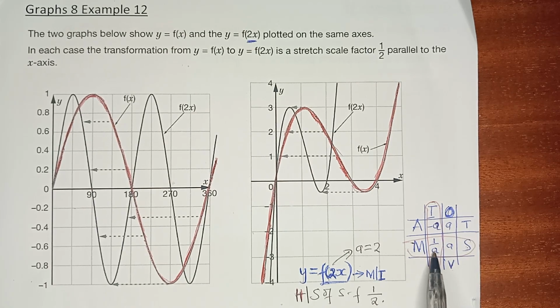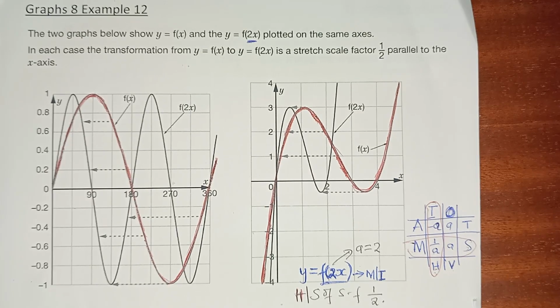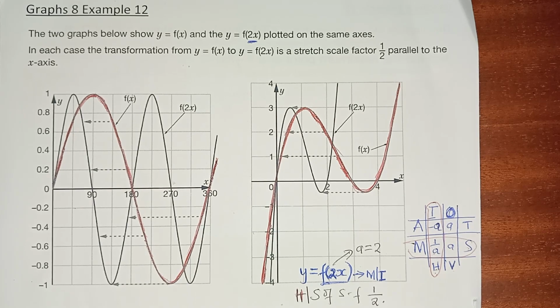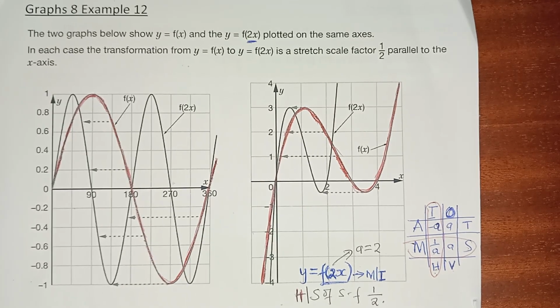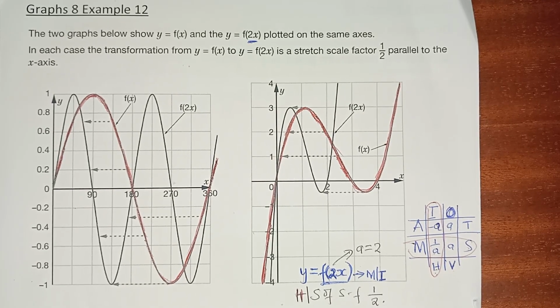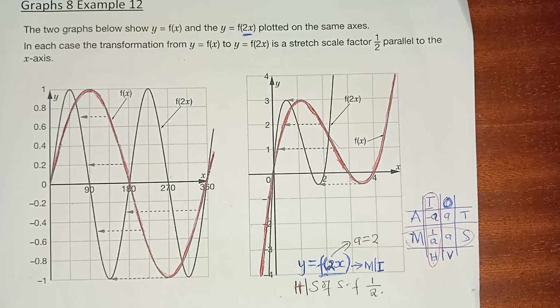Because our a is 2, we need to multiply all x coordinates by a half.